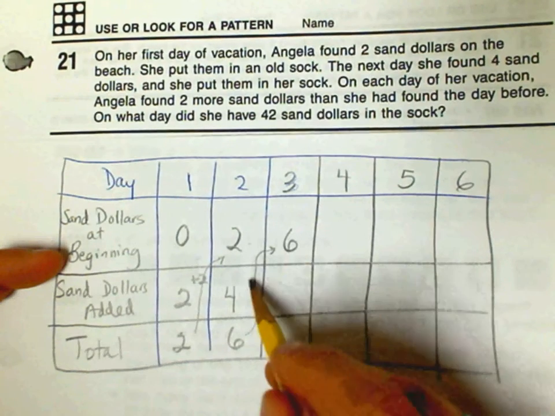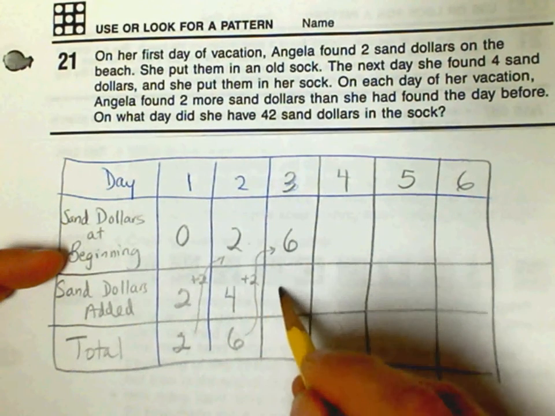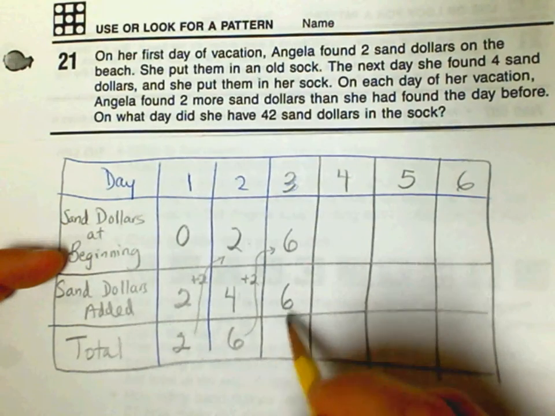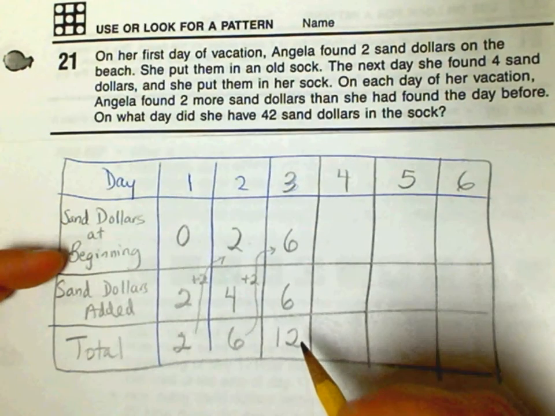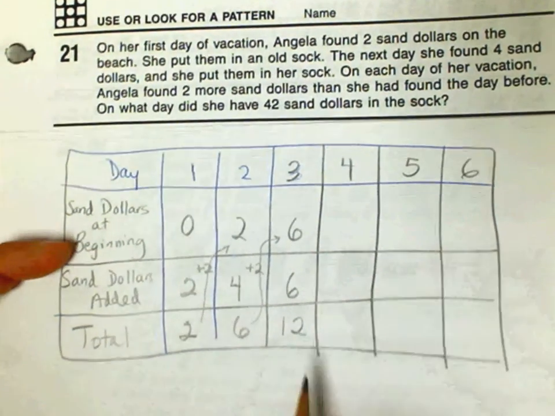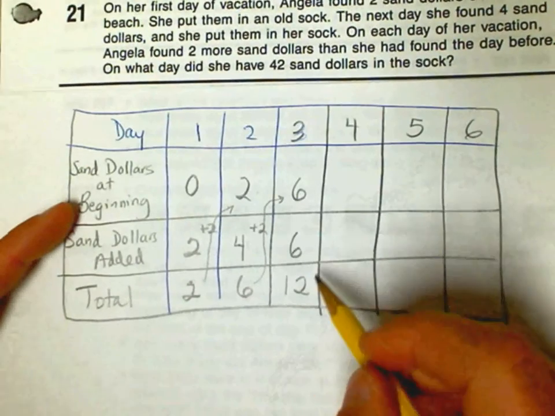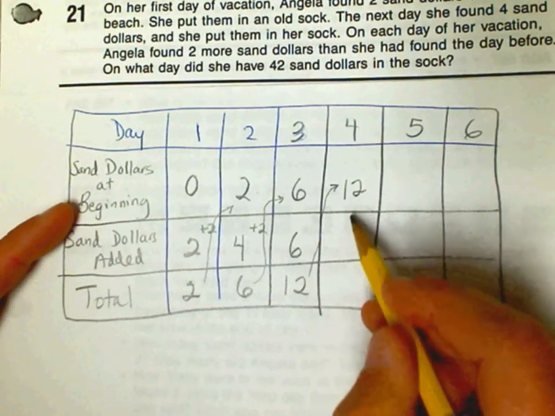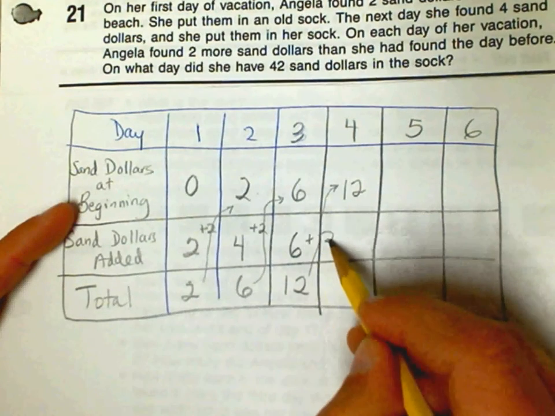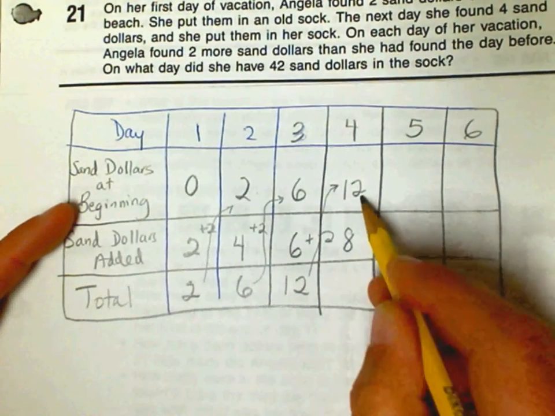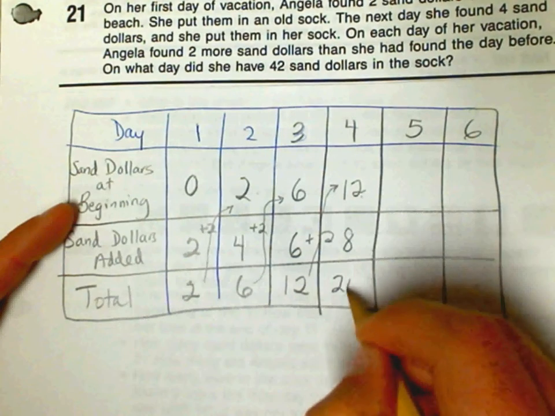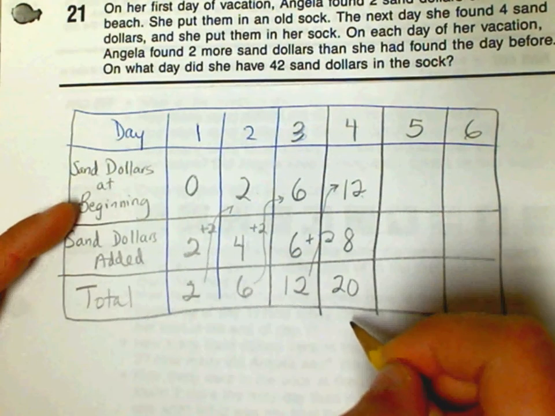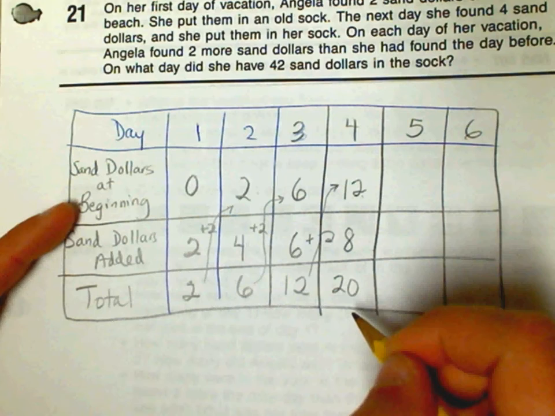She found 2 more than the day before. 4 plus 2 is 6. Now she has a total of 12. Okay? And then we're going to put 12 at the beginning of day 4. She found 2 more than the day before. 6 plus 2 is 8. 12 plus 8 is 20. So after day 4, she already has 20 sand dollars. We're getting closer to that number 42 that we're looking for.